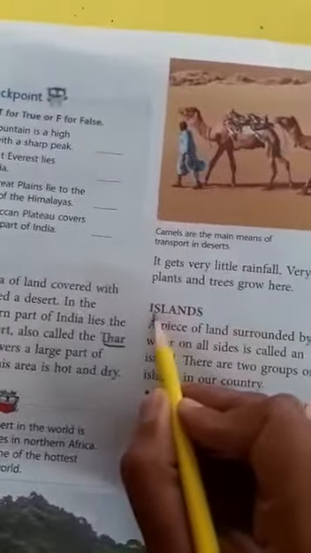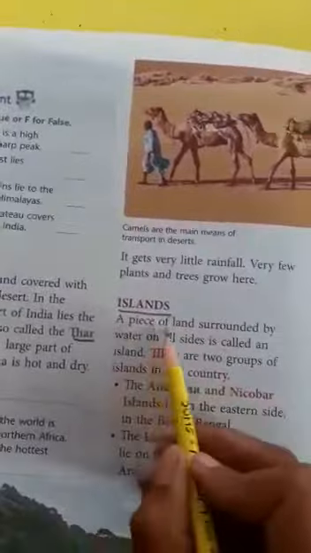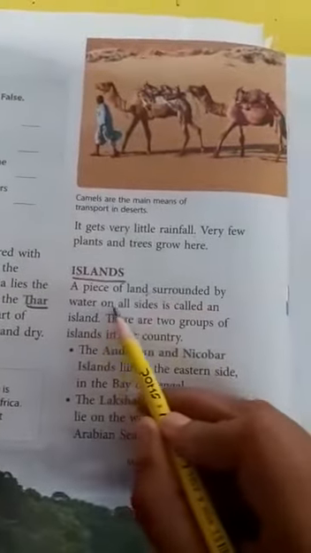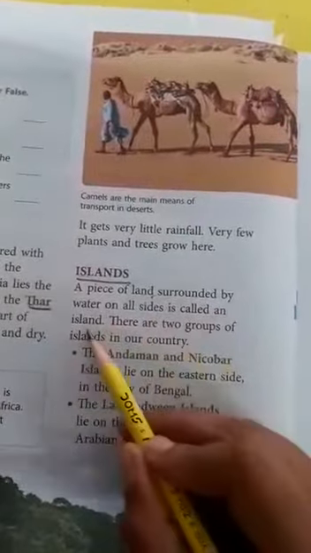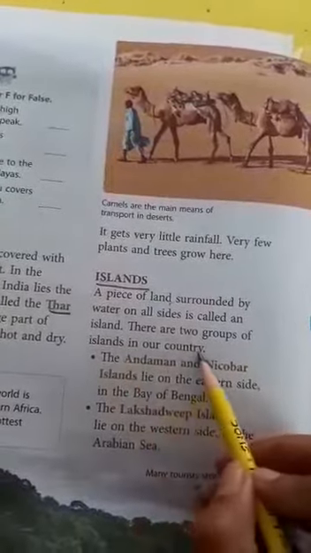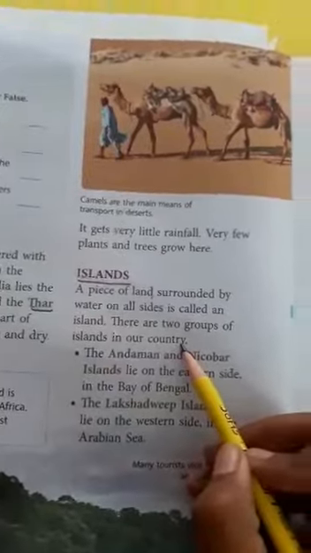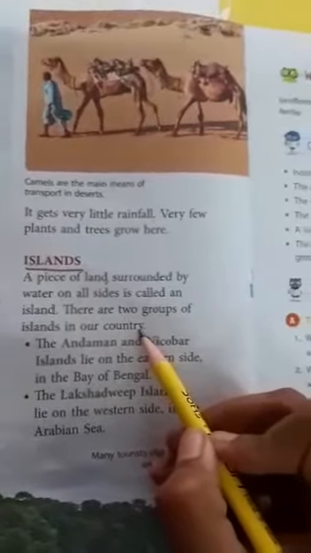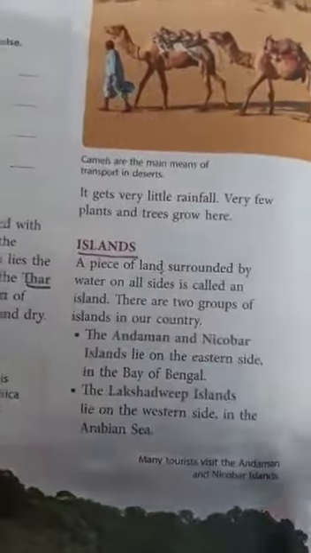Underline the word islands. A piece of land surrounded by water on all sides is called an island. There are two groups of islands in our country. So islands are completely surrounded by water, and we call that an island.